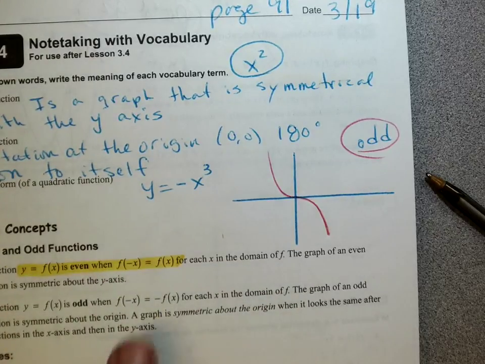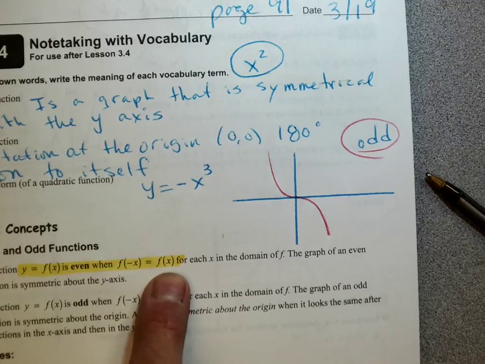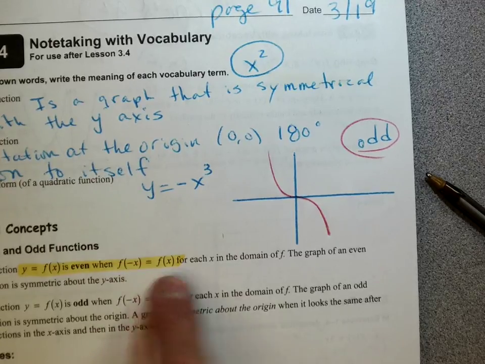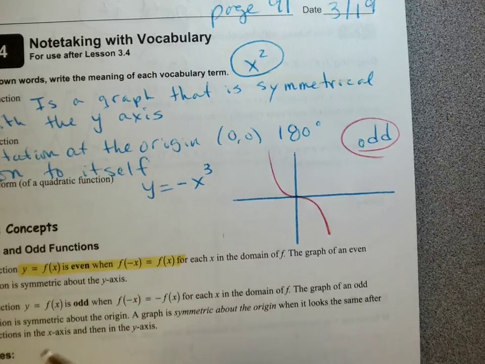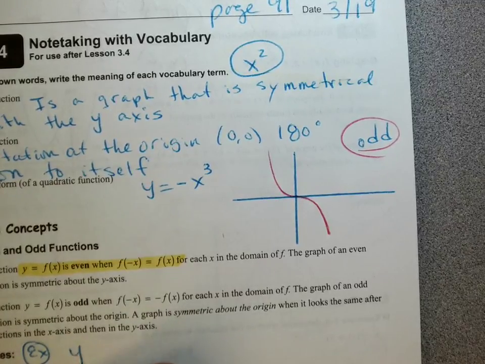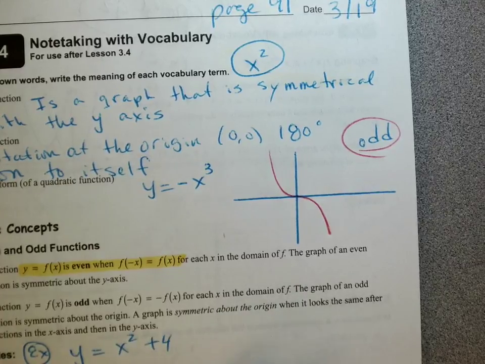So we got these tests that say even. If it's even, then f of negative x will equal f of x. What does that mean? Well, if you were to make every x negative, it will make it back the way it was. Let me show you an example. Here's my first example. Watch this. If I have y equals x squared plus 4.